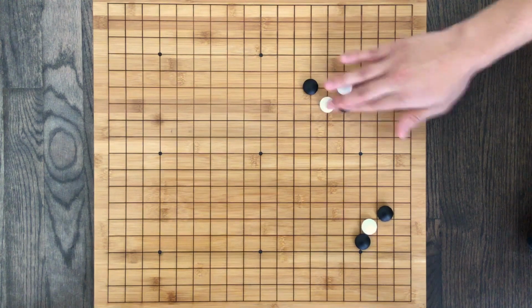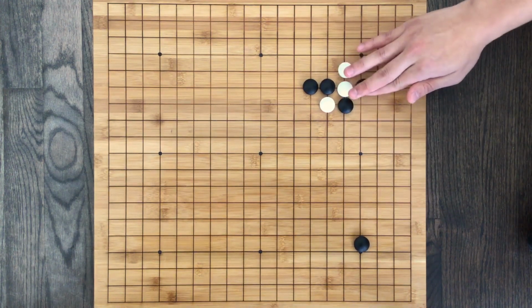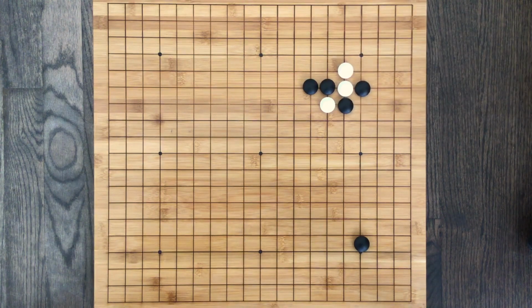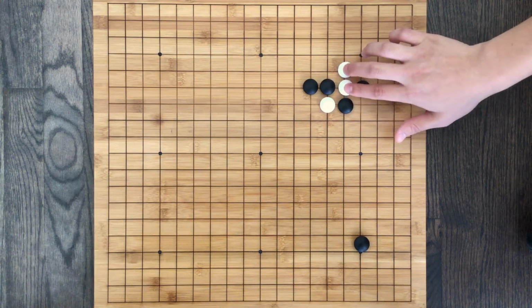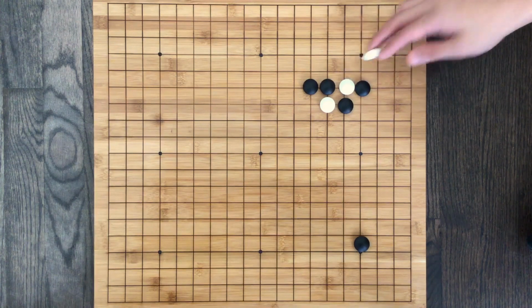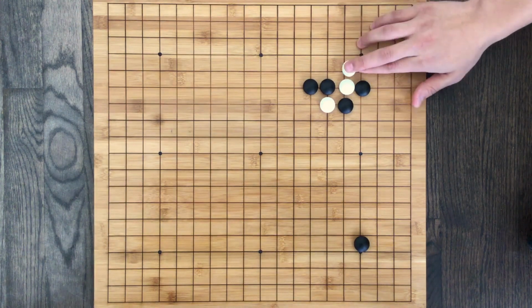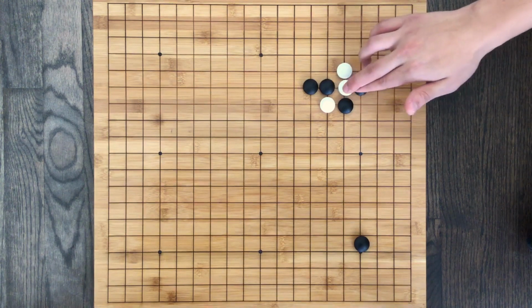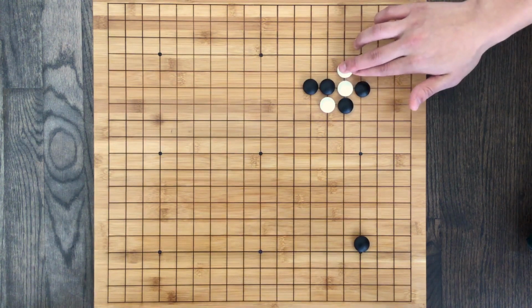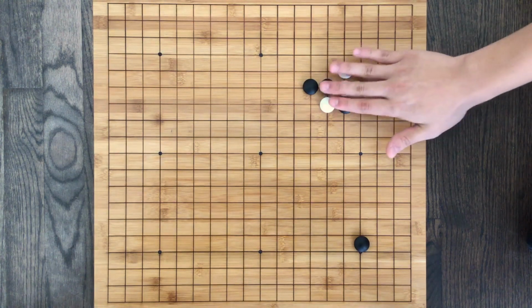You want to hane one more time, black will atari, white will connect, and this is the proper way of disconnecting a two space jump. I'm sorry if the stones are not in the center of the point. The stones are pretty circular, and it's not flat, and it's hard for me to actually place it on the board correctly in the center. So I hope you guys understand that.